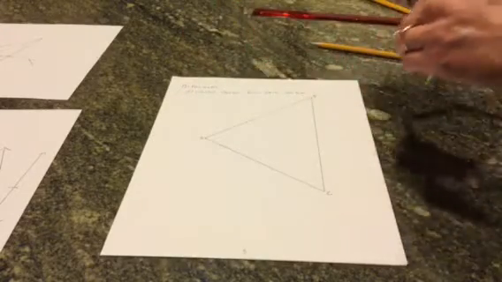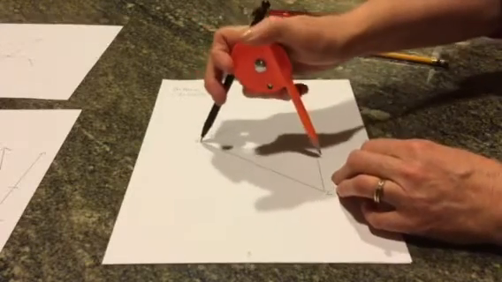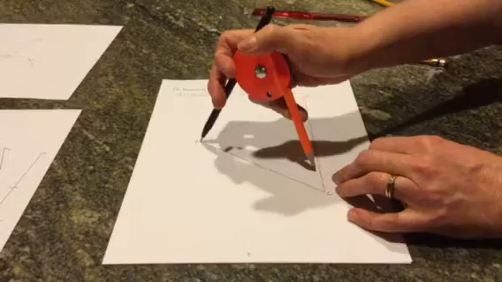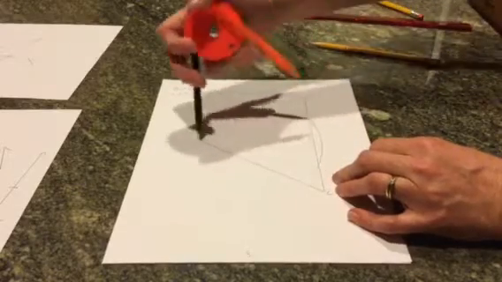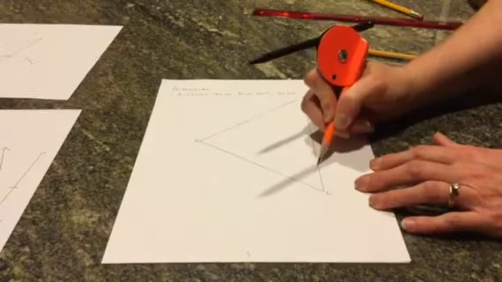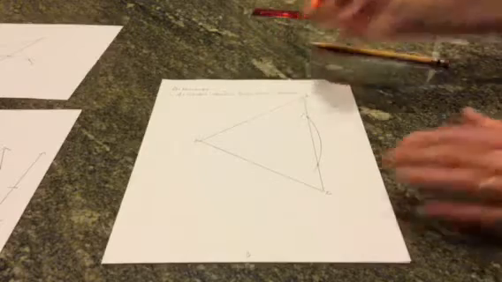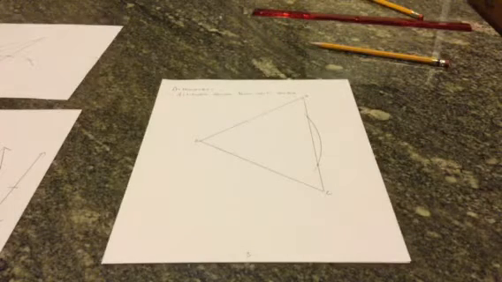So the first thing I'll do is open my compass so that it starts on A and extends past segment BC. And I make that arc, looks like a smile, but it helps me find 2 points that I'll use for reference points when making a perpendicular bisector.